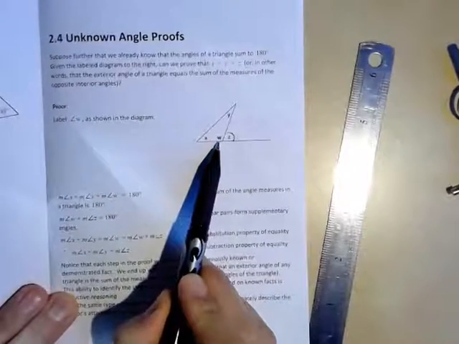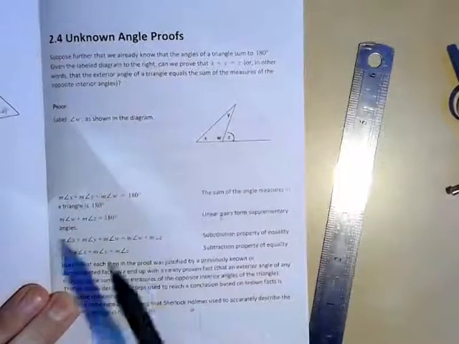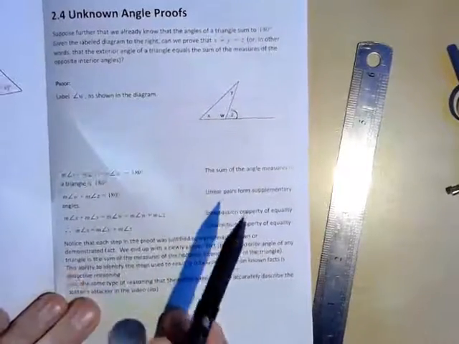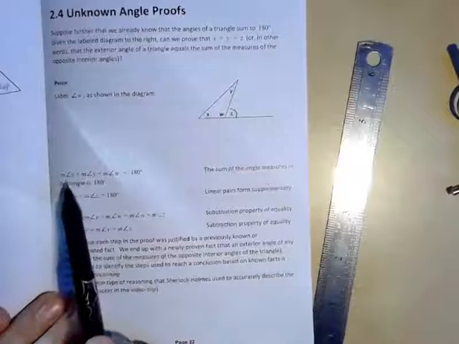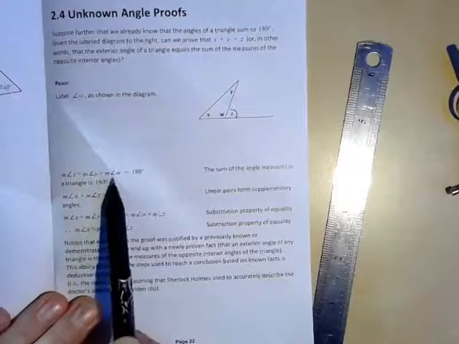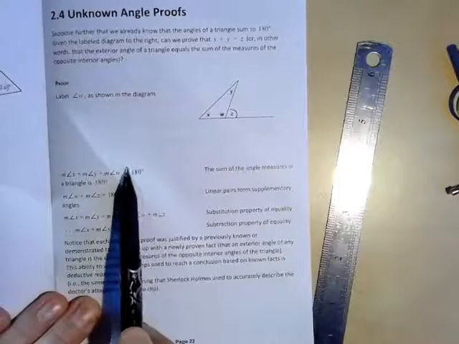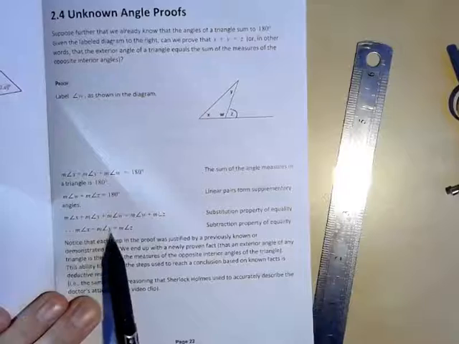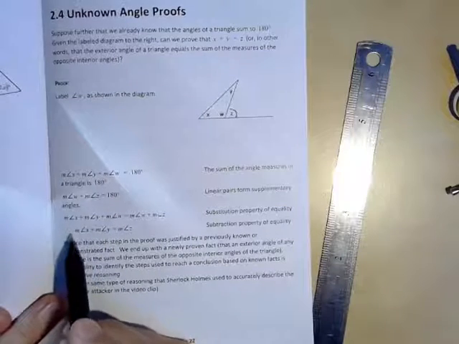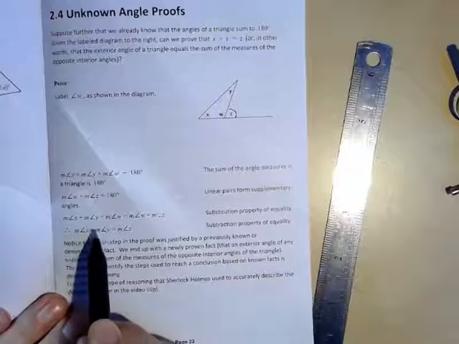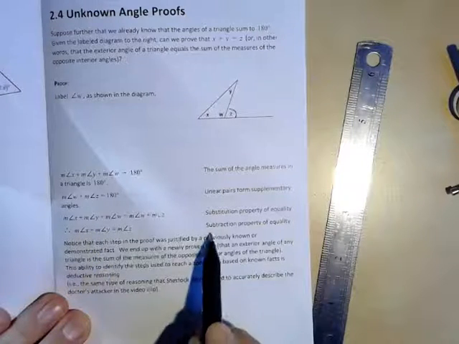Now, we label this angle W, and we're going to step by step prove that this must be the case. So the first thing we're going to do is say something we know is true, that the measure of angle x plus the measure of angle y plus the measure of angle w is equal to 180. And we're going to give a reason for that. And then step by step we're going to prove that therefore the measure of angle x plus the measure of angle y equals the measure of angle z.